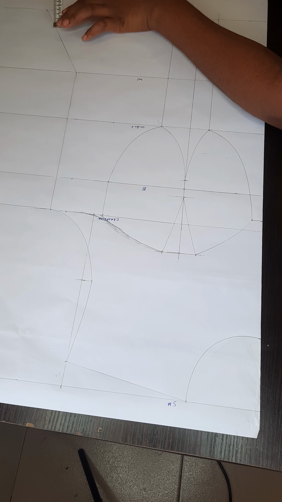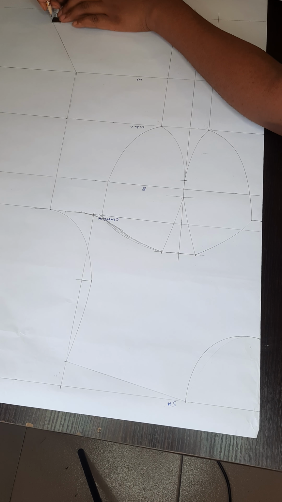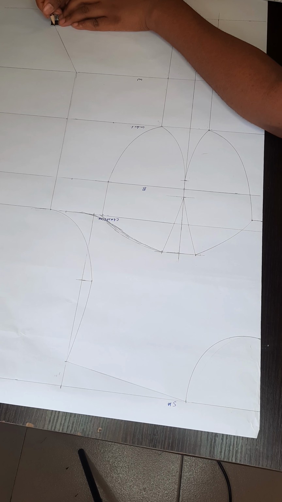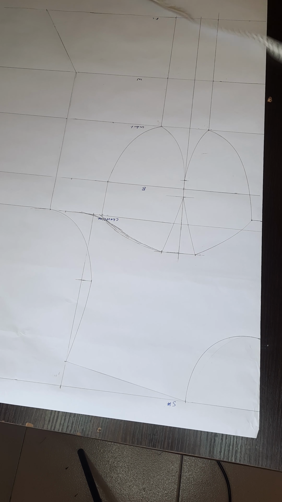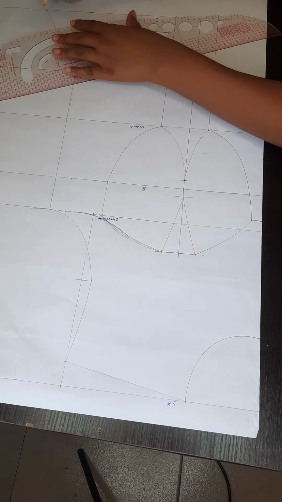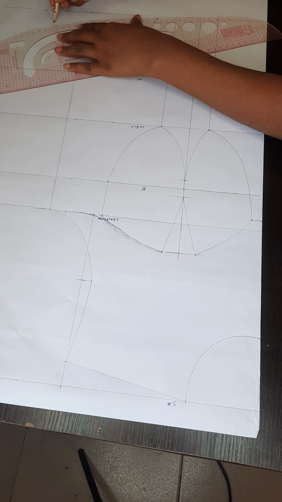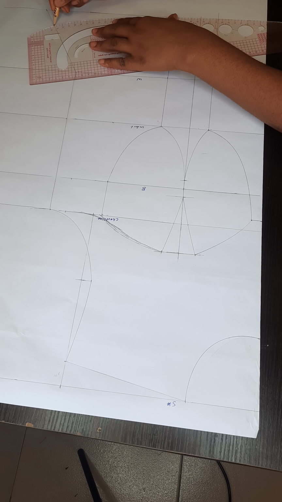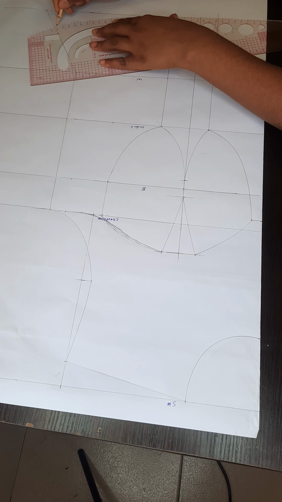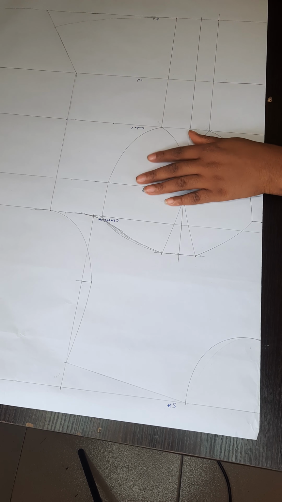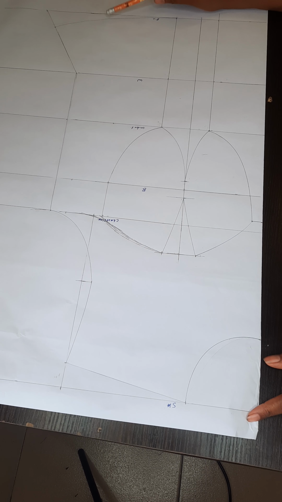So I came in here by 1.5. I marked 1.5 here. I just curved it into, okay, so this is it. I'll just curve the line. So this is my style line. This is the style line I'm going to be using.